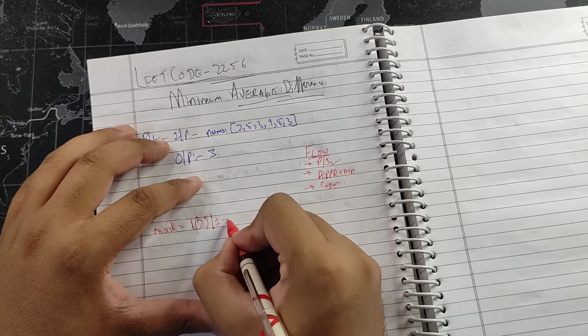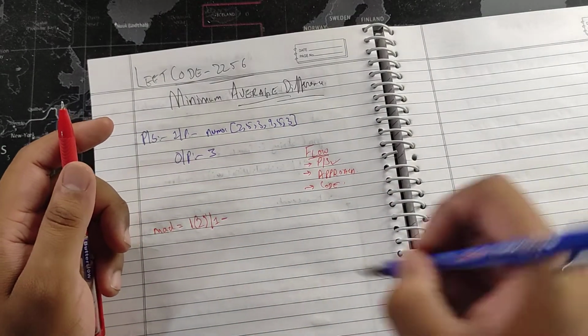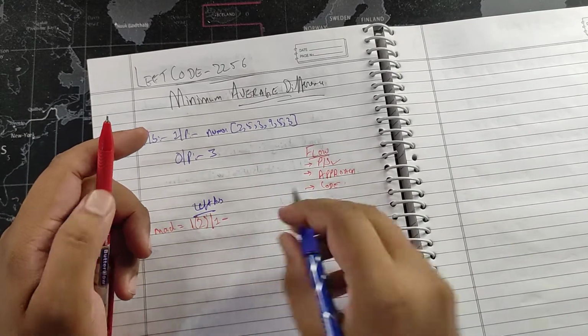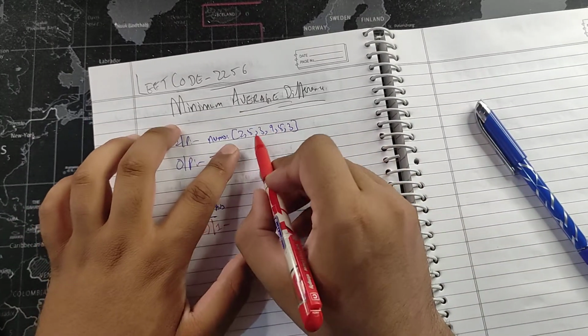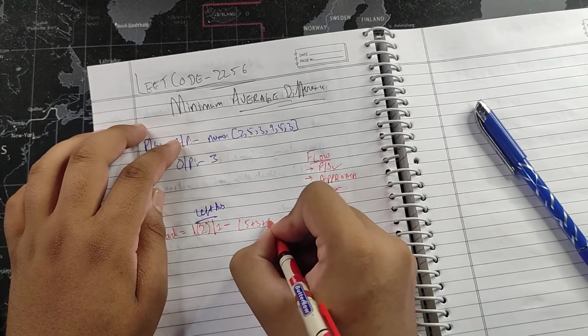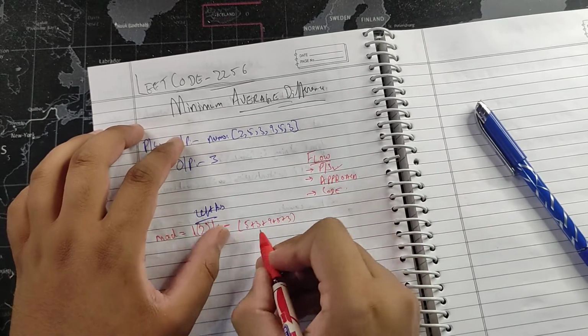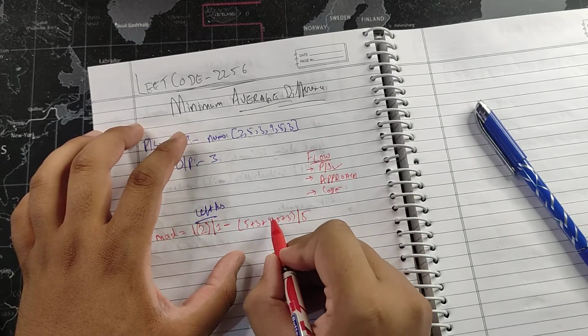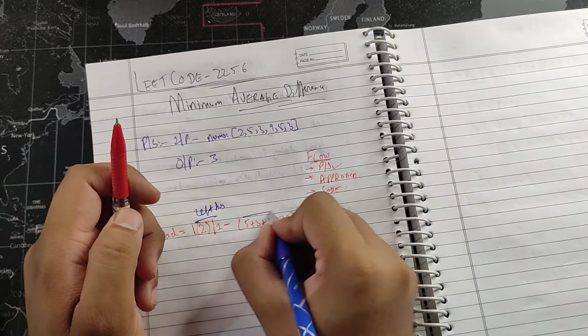Let me call it my left average. So this is my left average, and over here I will get my right average. The right average will be the remaining ones, which will be 5 plus 3 plus 9 plus 5 plus 3. And how many values are there? 1 2 3 4 5. So there are 5 values, so I am going to divide by 5. So this is our right average.